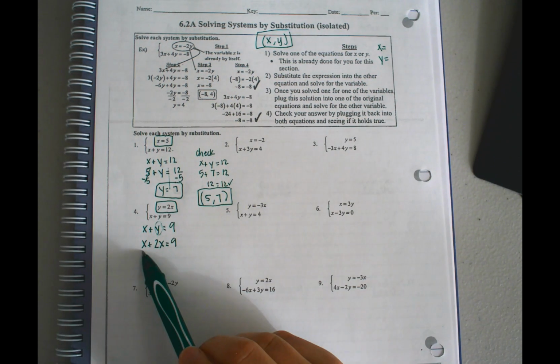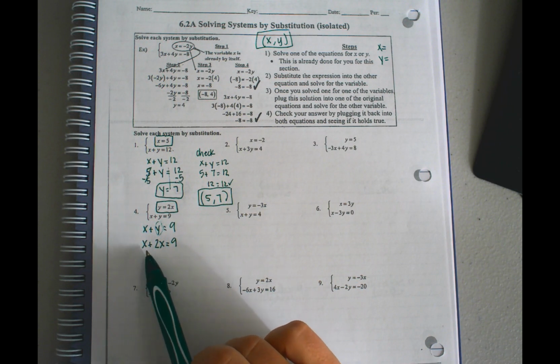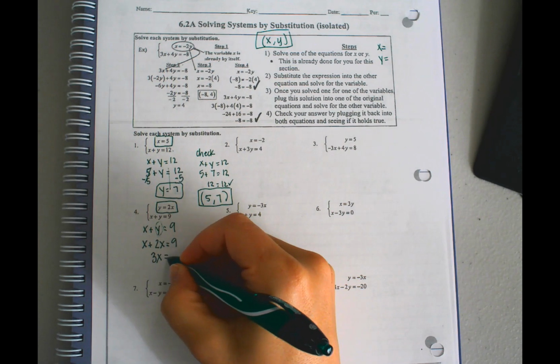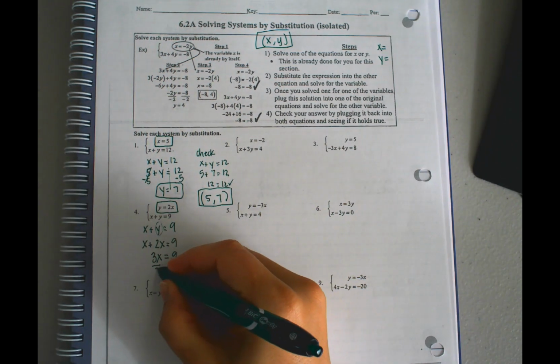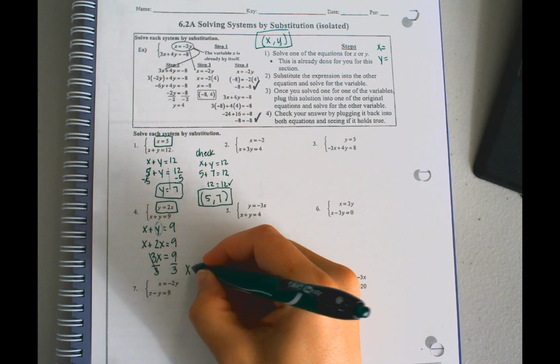Now I'm at an equation that has only x's in it, and I can simplify and solve for x. If I combine my like terms first, 1x plus 2x gives me 3x equals 9. Then to get x by itself, we divide both sides by 3, and I get x equals 3.